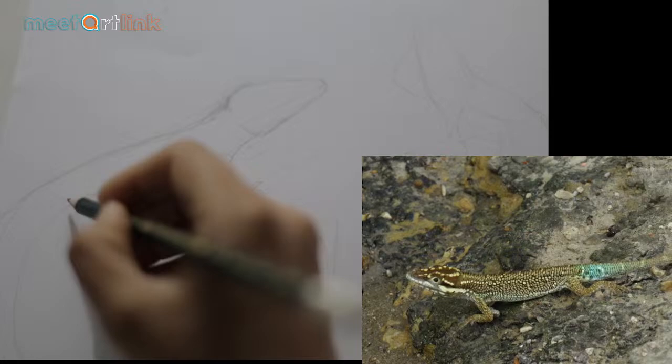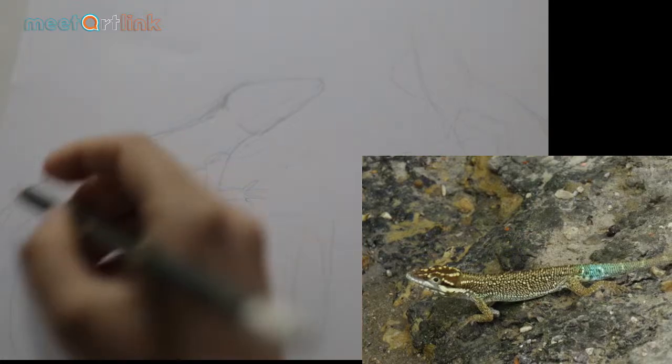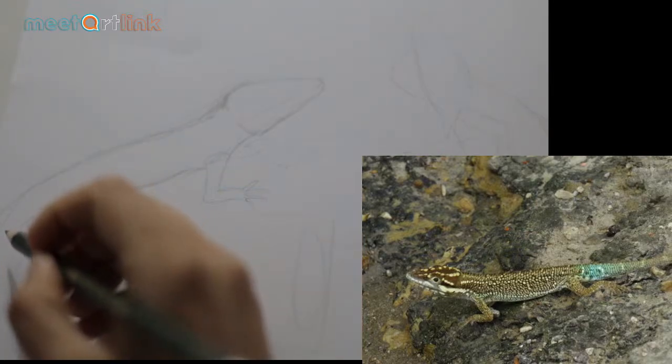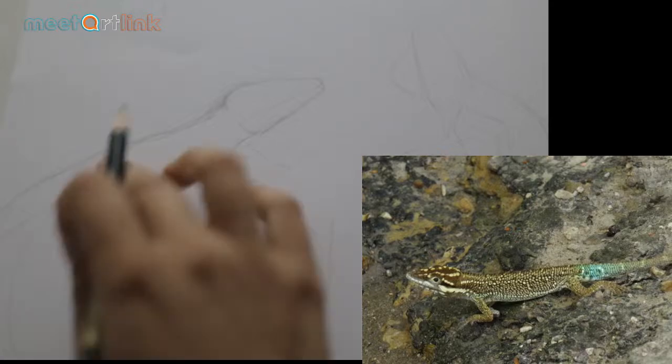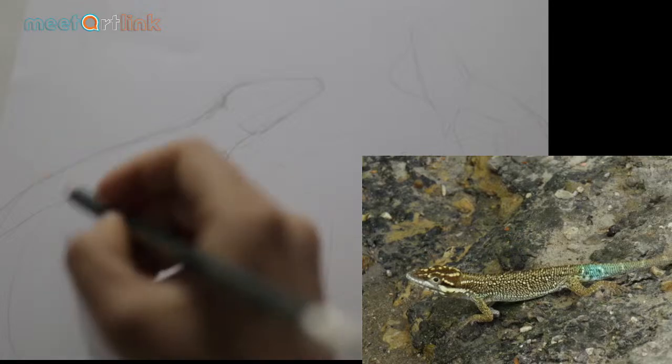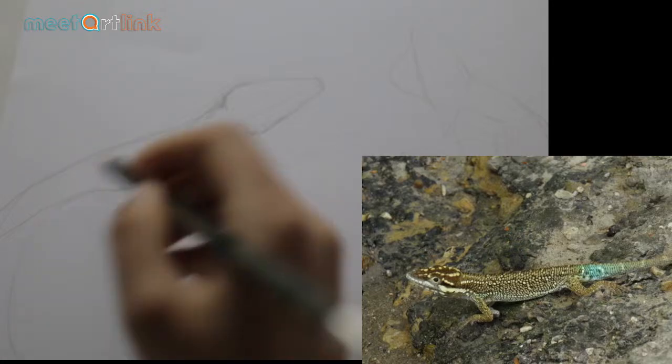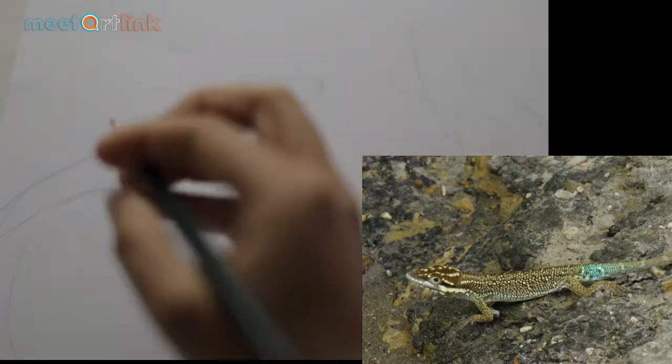Yeah, maybe I do wanna do it. Okay, I'm not gonna do the tail right now, but I think it could be very interesting if I do the tail long and I don't do it with this curve that I drew initially.